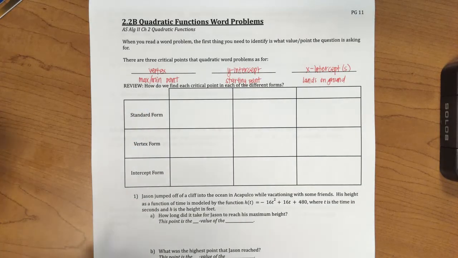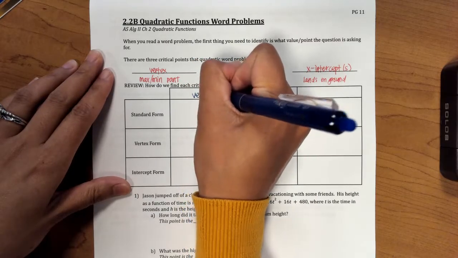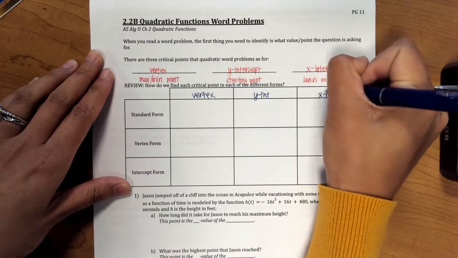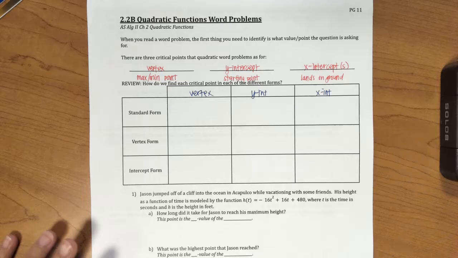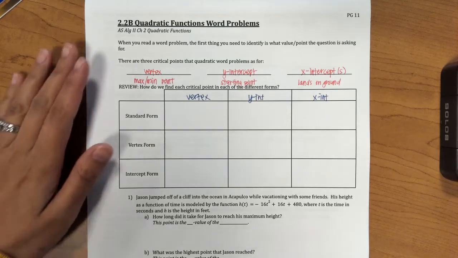So let's do it. We'll fill this in. So for standard form, to find the vertex, y-intercept, and x-intercept. Okay, so let's fill this in for this table. If you're able to, at this point, pause the video and fill this all in yourself. That'd be great. If you want to listen to me explain it one more time, feel free to keep going. If you do fill this in yourself, be sure to check after you jump this section to make sure that you've got the right thing.